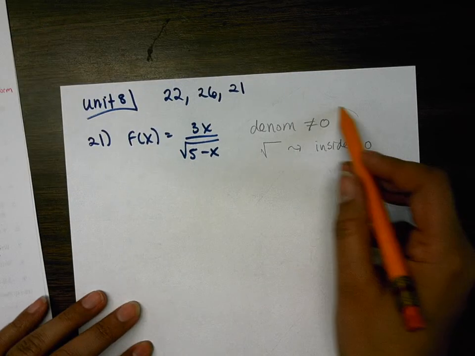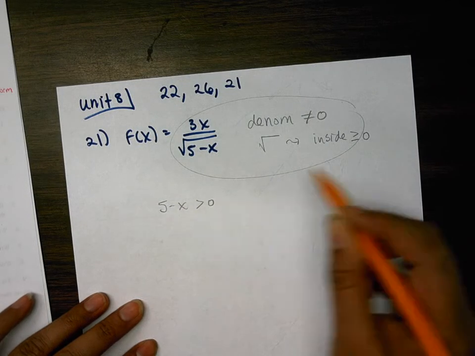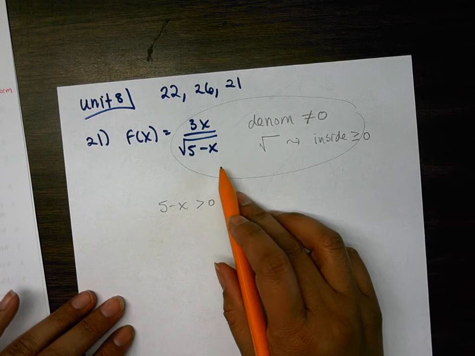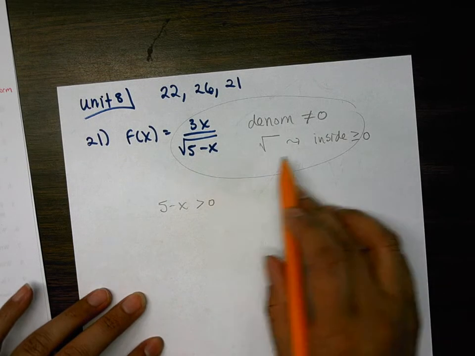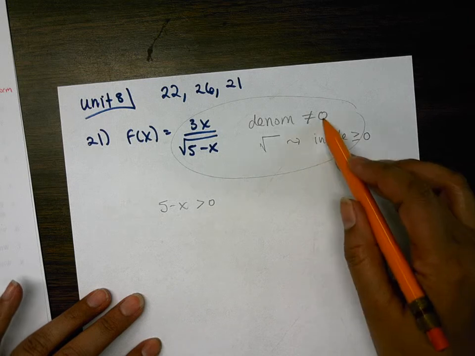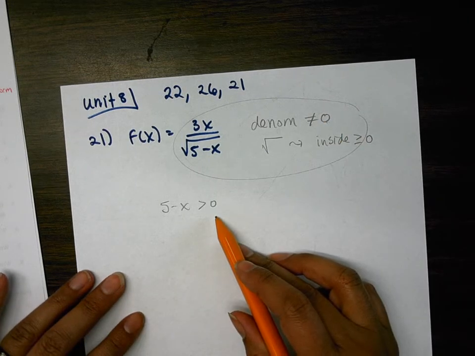Why on this one combined would it be 5 minus x is just greater than, not greater than or equal to? Why? It's in the denominator. There's 2 restrictions. Yes, the inside has to be greater than or equal to 0, but because it's in the denominator, it cannot equal 0, so it's just greater than. You do need to know that for the test.